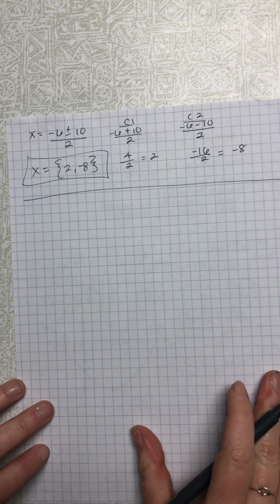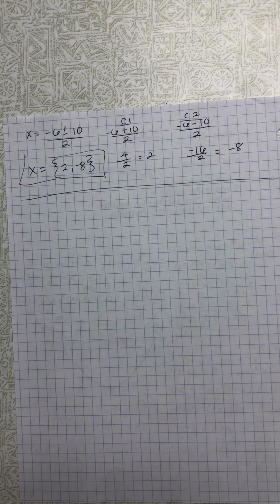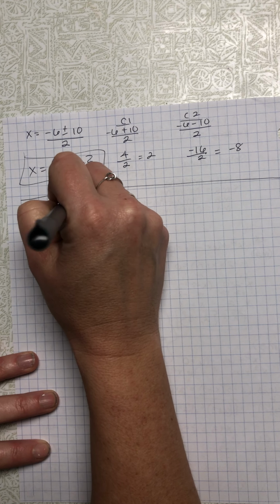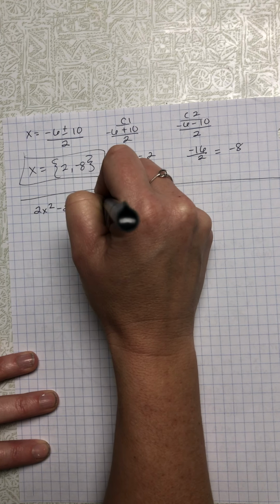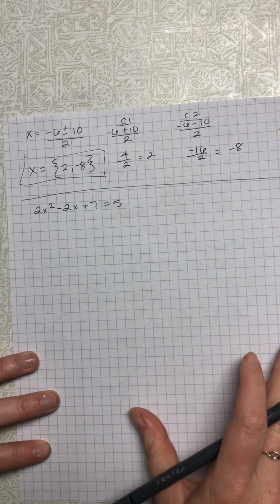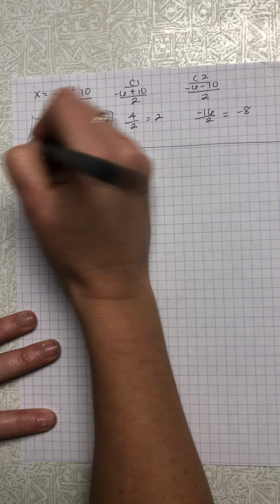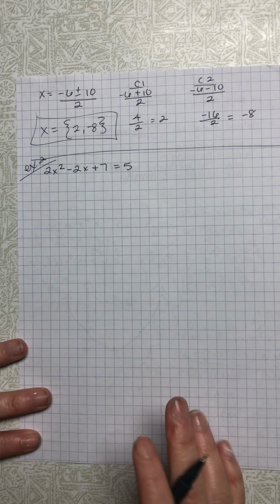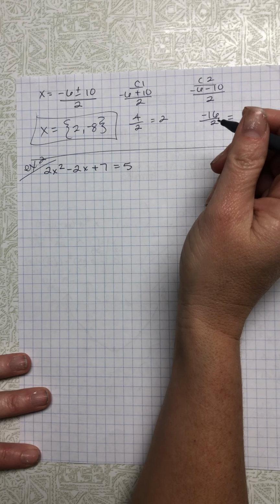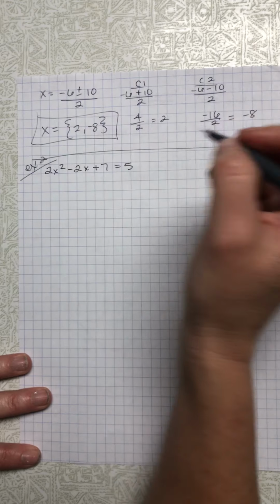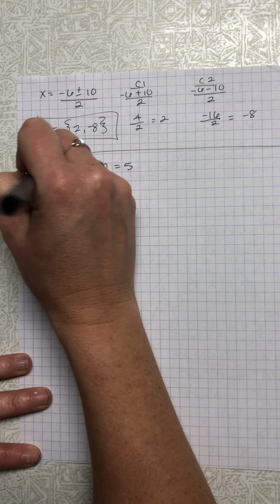Okay, ready to try another one? New problem. 2x squared minus 2x plus 7 equals 5. Okay, that's our second example. I'm going to start with our factoring. So I think that's method 2.